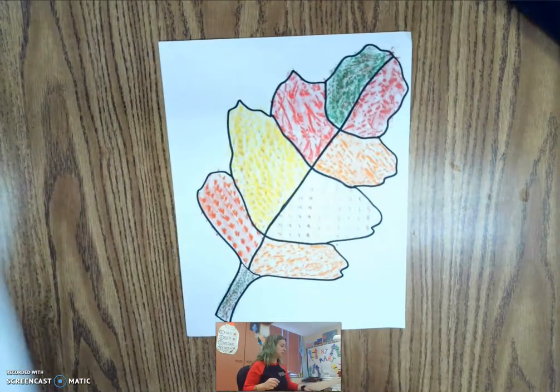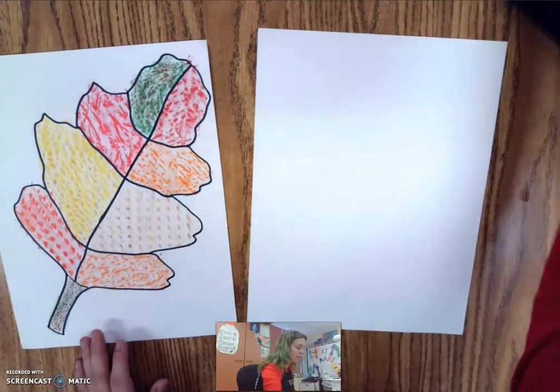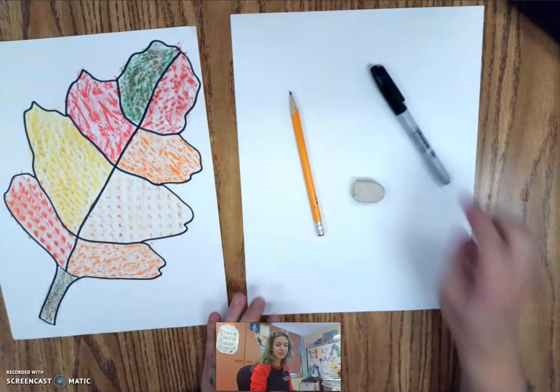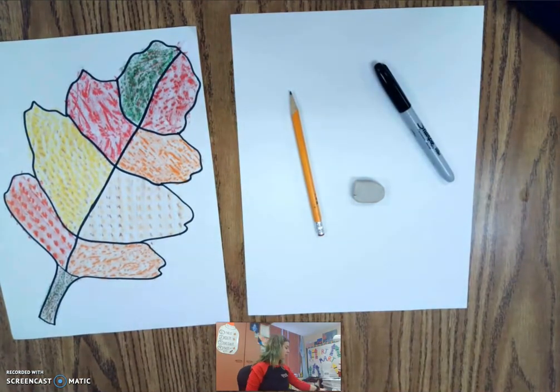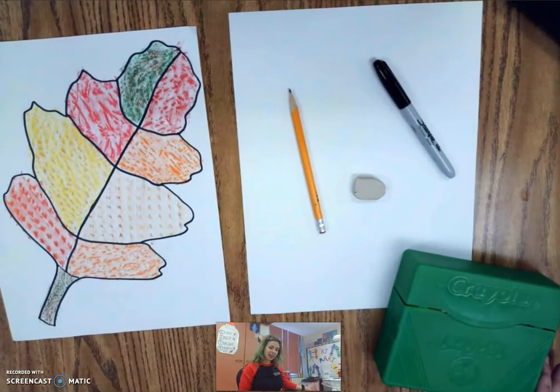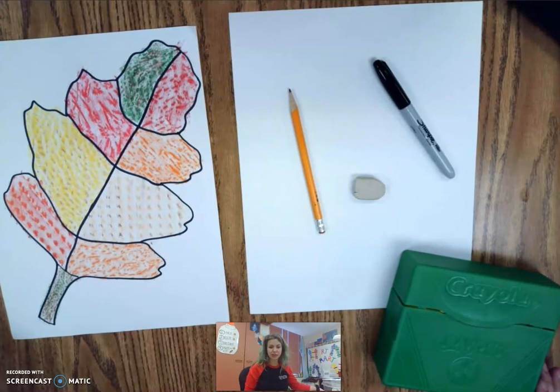For this project, you're going to want a piece of paper, a pencil, and an eraser. I have a black marker so I can outline so it's easier to color in. You're going to want crayons, and then you're going to want to find some things that have texture. You can look around where you're at to try to find things. You can even go outside to try to find things that have texture.